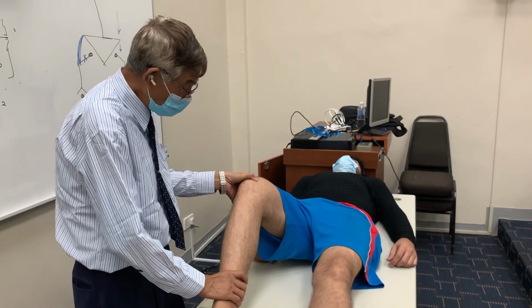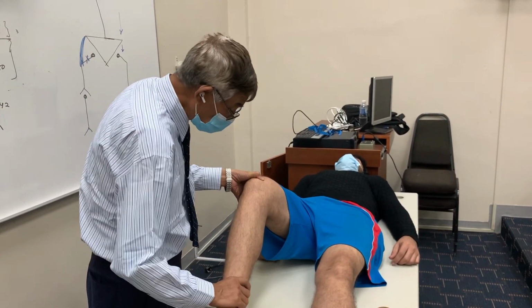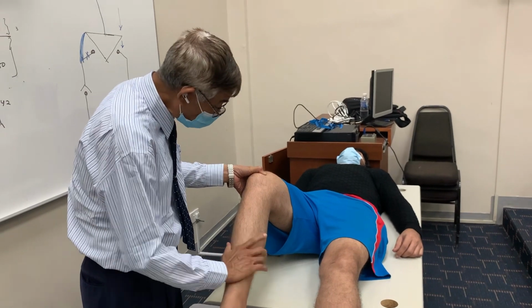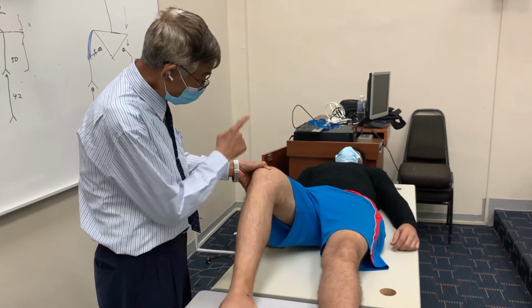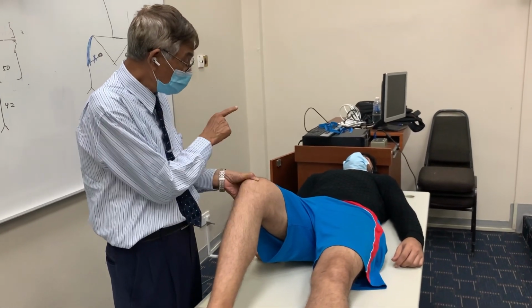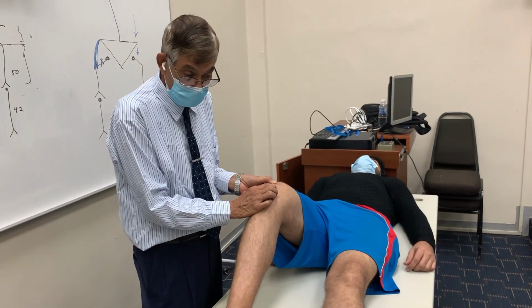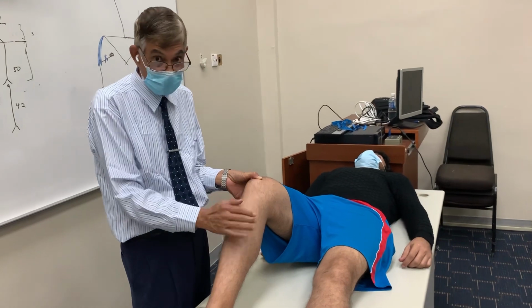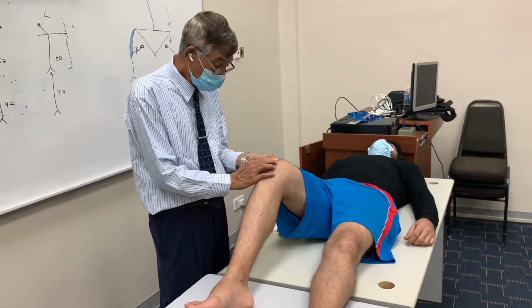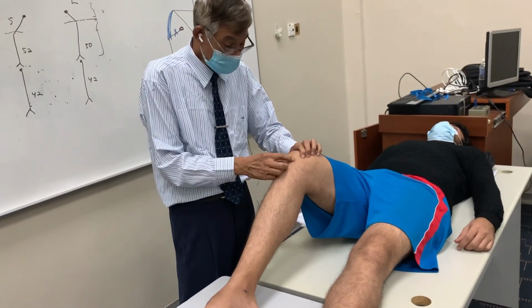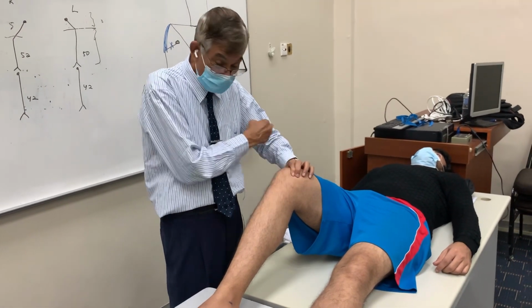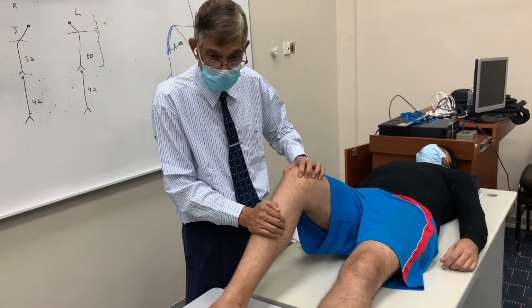In this maneuver, if you do further flexion, and the patient has experienced lateral dislocation of the patella, he is very reluctant to do further flexion, because with further flexion the patella will be dislocated laterally, which is very painful.